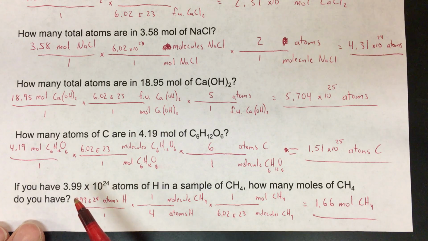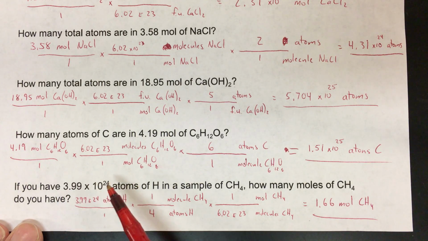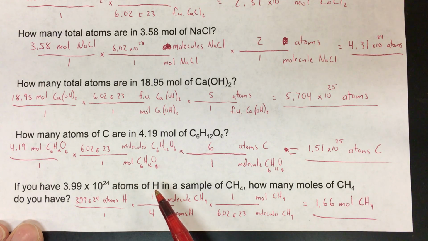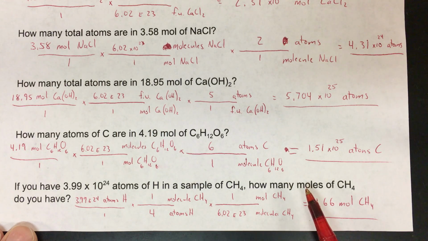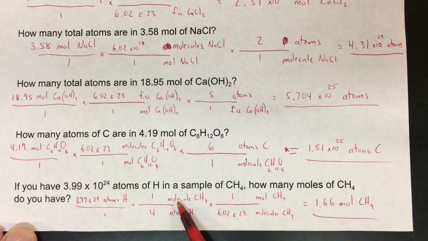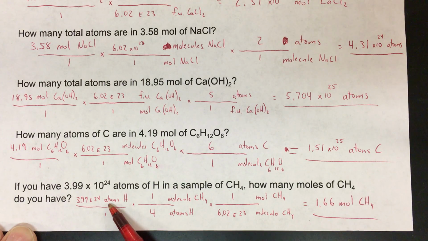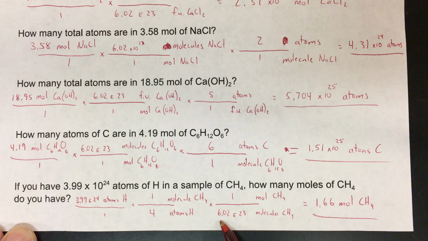And the last one here, probably the trickiest one. So we're going from the atoms just of hydrogen that are in a sample of methane, which is CH4, and we want to know how many moles we have. So we're going to start with the number of atoms of hydrogen. And then we're going to go from atoms of hydrogen to molecules of methane. And there's 4 atoms per molecule. That gets us into molecules. And then a molecule of methane, cancel molecule of methane, and then we can go to moles, which is what we want, and then it's using Avogadro's relationship. So then it would just be multiplying 3.99 times 10 to the 24, divided by 4, divided by 6.02 times 10 to the 23.